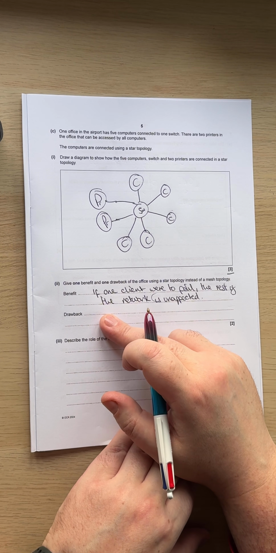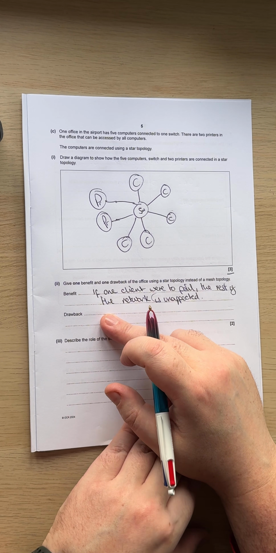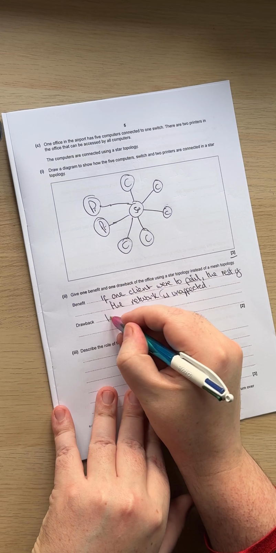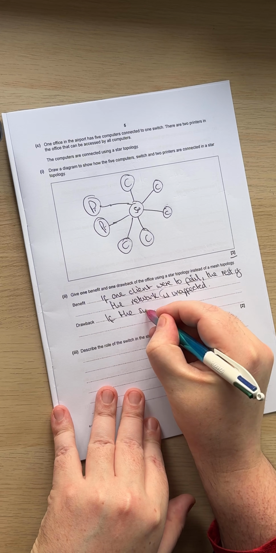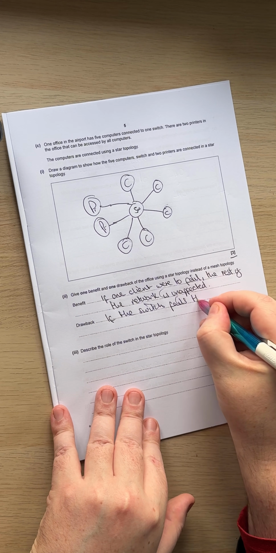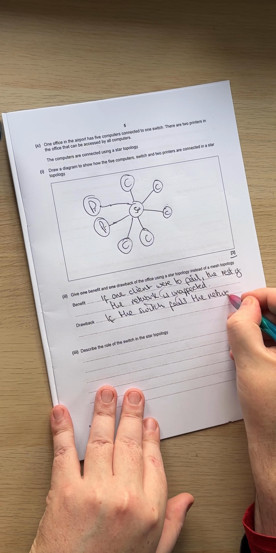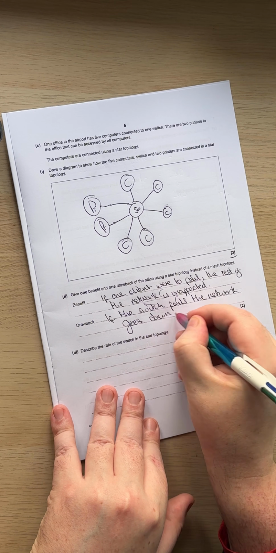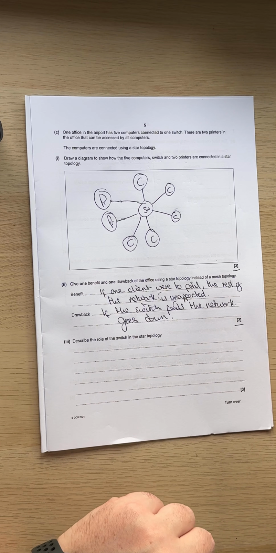And a drawback though, so kind of the extreme version of that, if the switch fails, the network goes down. There we go. So 2 marks.